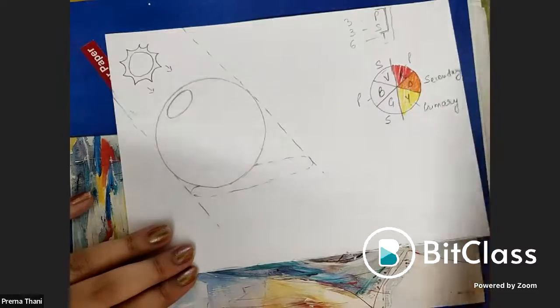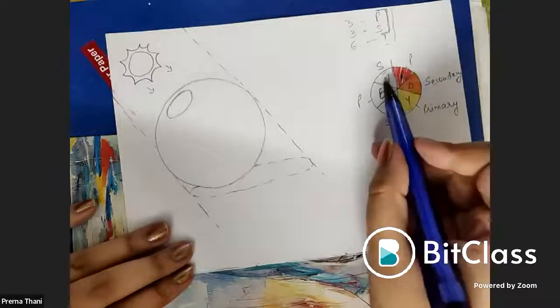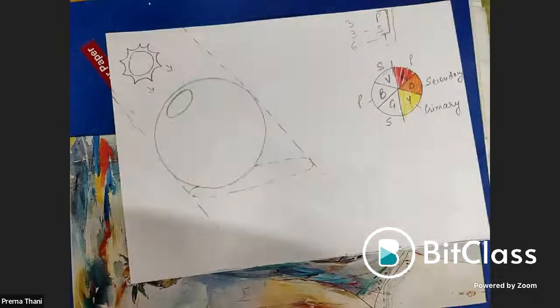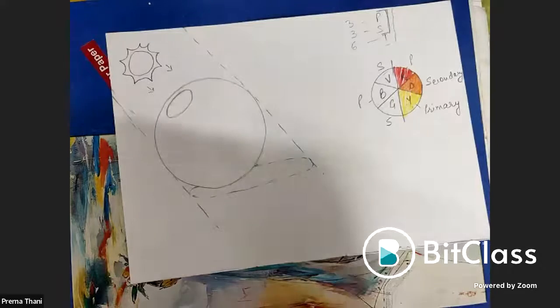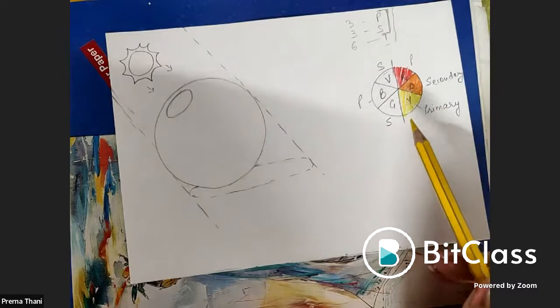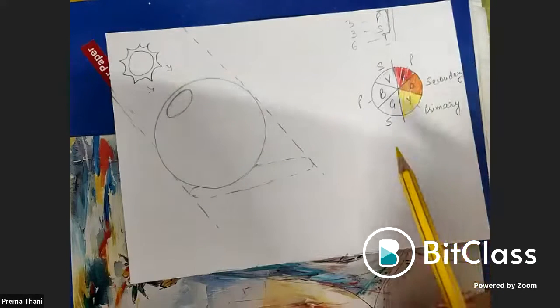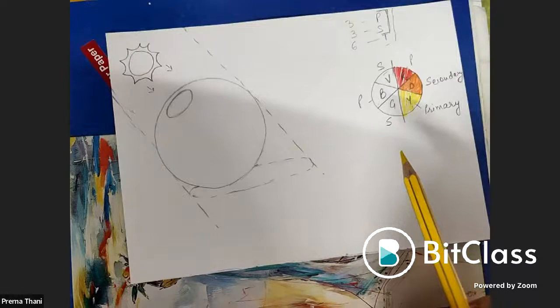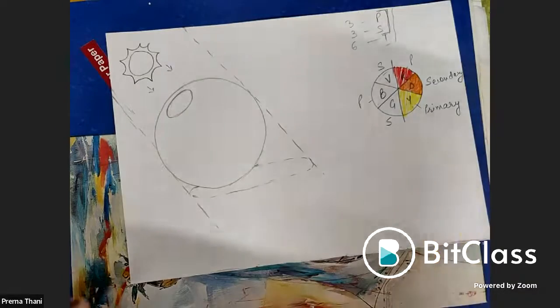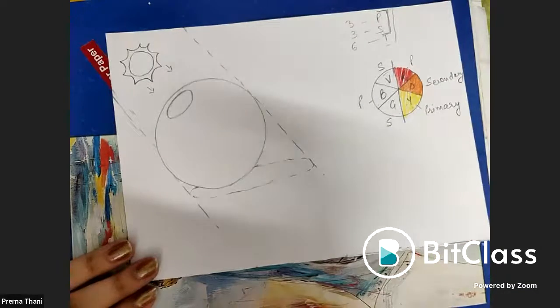Okay? These three are the primary colors, these three are the secondary colors. Now, I said base color does not mean that we have to apply it first. So what do we apply first? Well, we apply the lightest color first, lightest of these three. So which is the lightest color here? Yellow. Yes. So we have to apply yellow first.